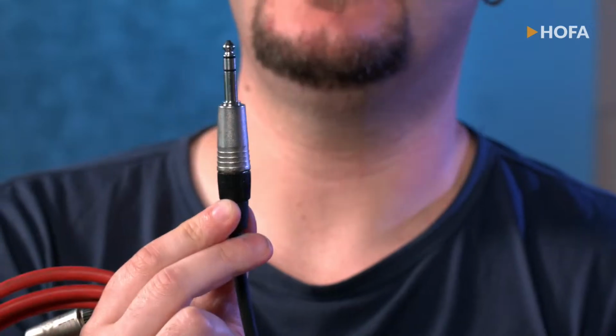So again, similar to XLR, we talked about it before, it's a jack connection. It's not an XLR connection, but the actual signal flow is almost the same because it's also balanced. So just be aware of these basics when you have to deal with audio to make it all happen. Exactly.